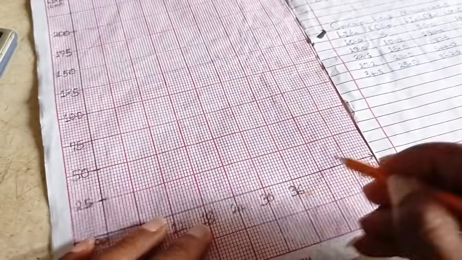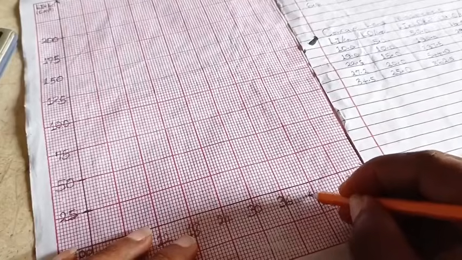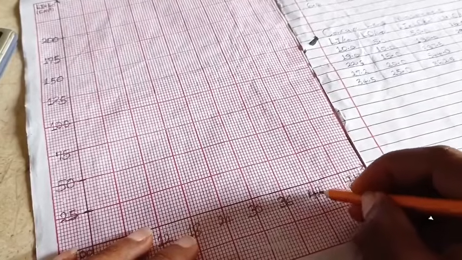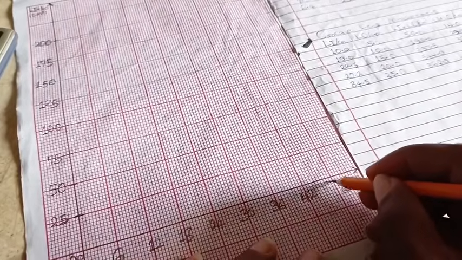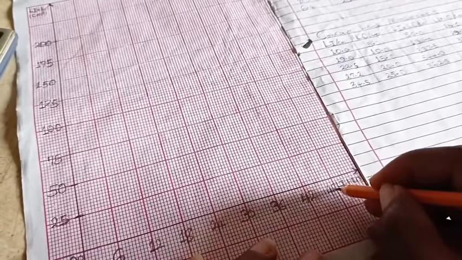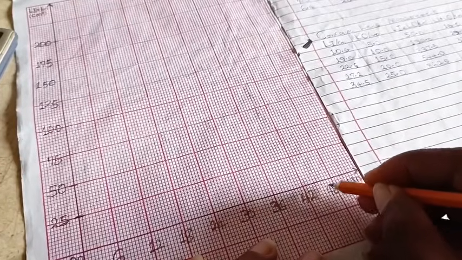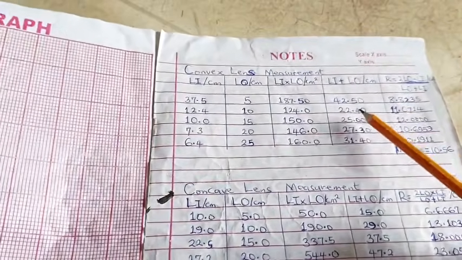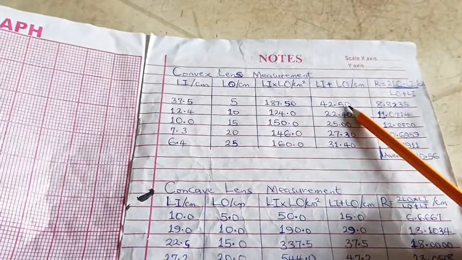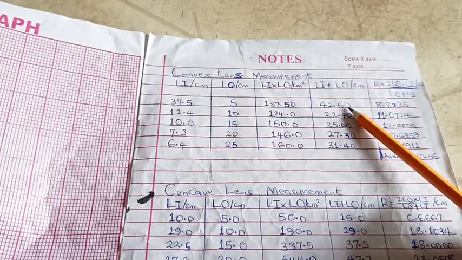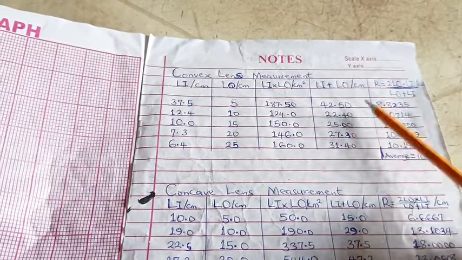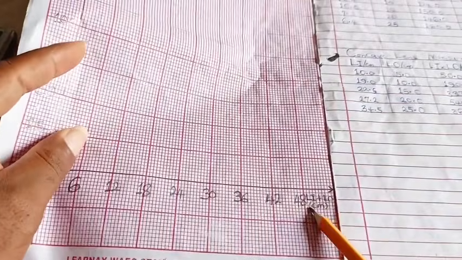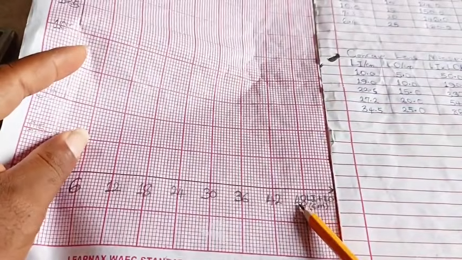Add 6 again, you get 42. Add 6 again, this line will give you 48. So you see, it covered the highest value in the column we are plotting, because we have 48 here showing in the graph.